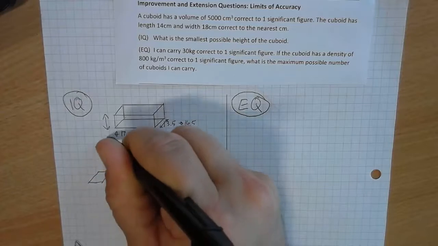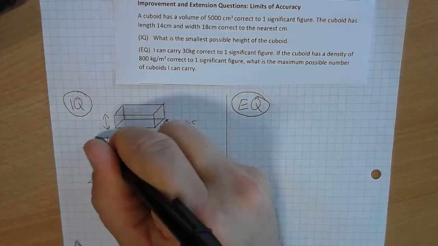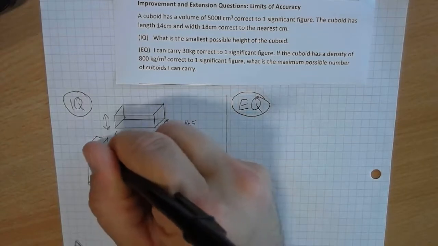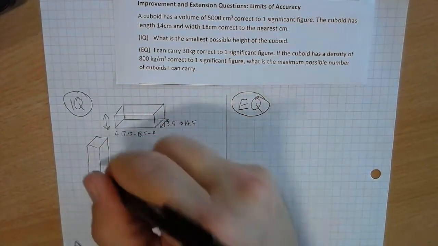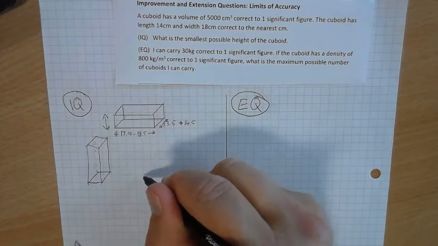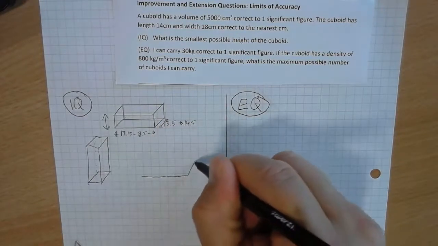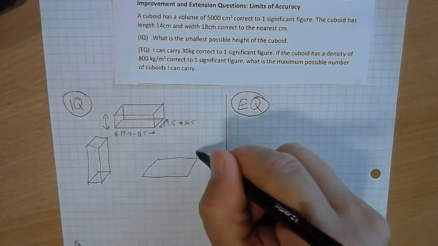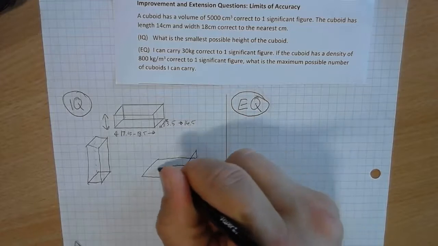A cuboid with a small base but very tall could have the same volume as a cuboid with a very much bigger base, but not much height.